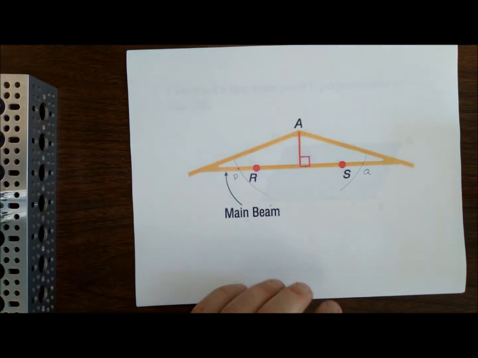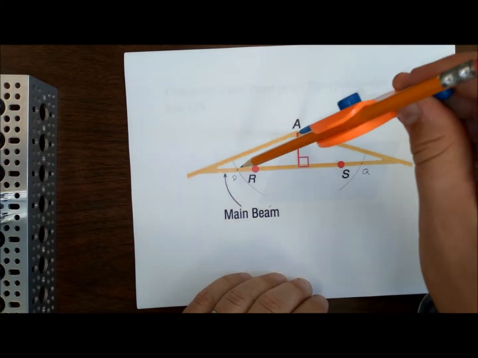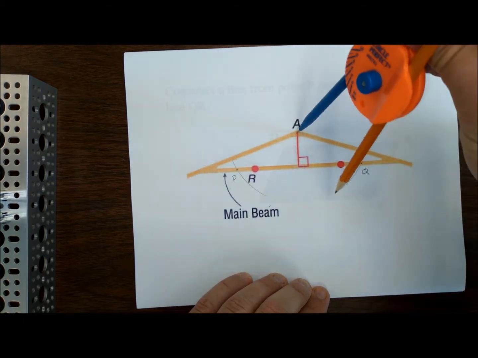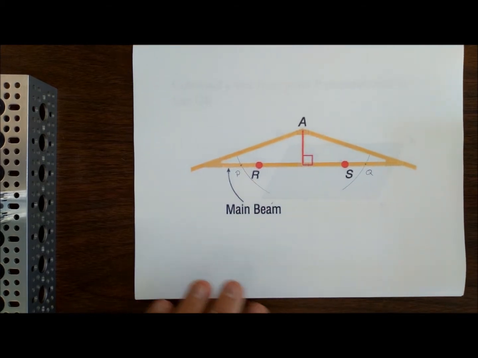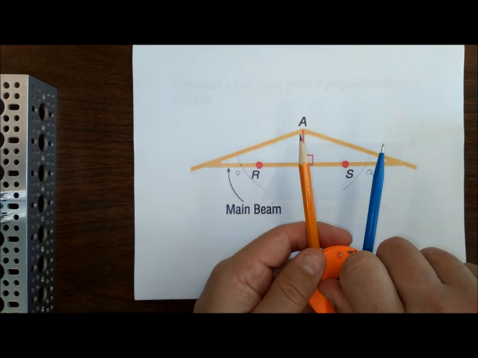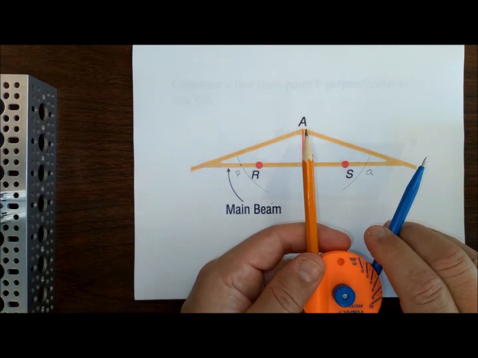Okay, as long as you start to swing and you don't change the setting on your compass when you go from here over to here, we're going to have points that are equidistant from A. Okay, so then what do we do? Well, now, if I want to, I can change my compass setting at this point. I'm going to make it slightly larger, so it'll demonstrate the point a little better.